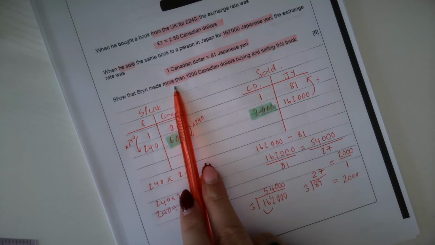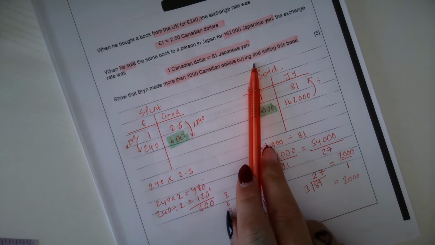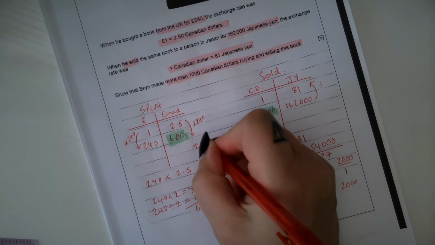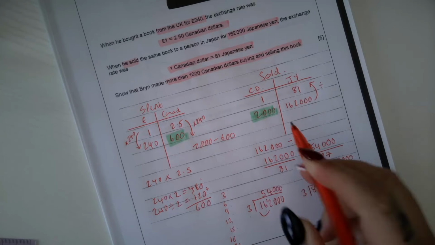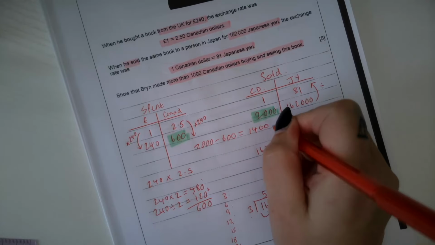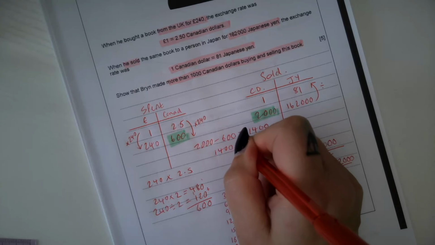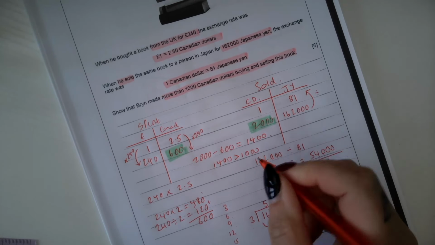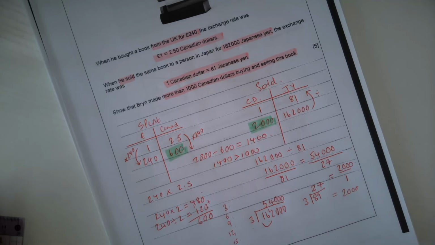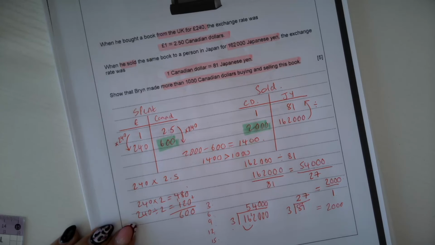We want to show that he made more than 1,000 Canadian dollars buying and selling this book, so we want to see the difference. We're comparing the Canadian dollars, guys, which is 1,400. 1,400 is more than 1,000, so we've shown he made more than 1,000 Canadian dollars by buying and selling that book.